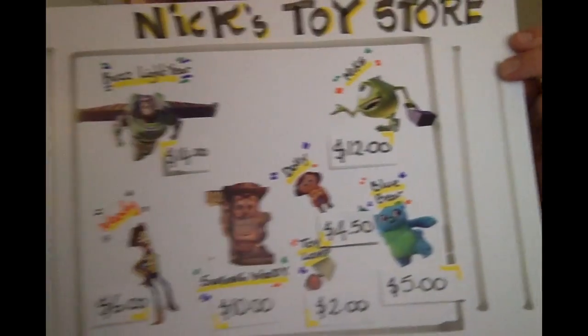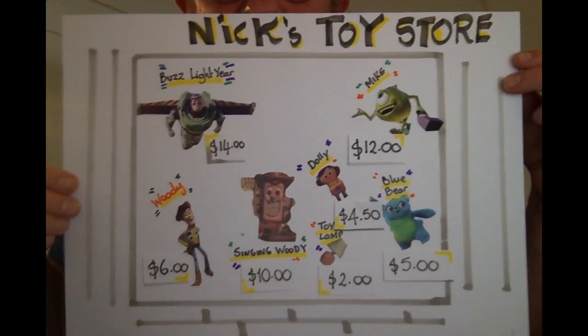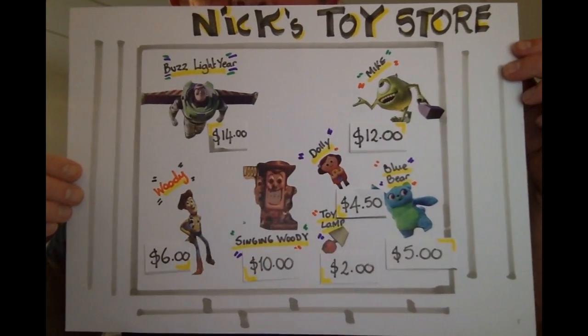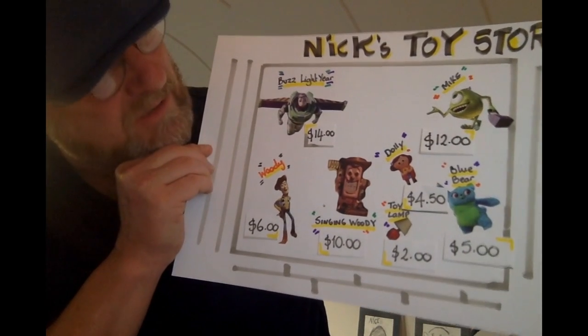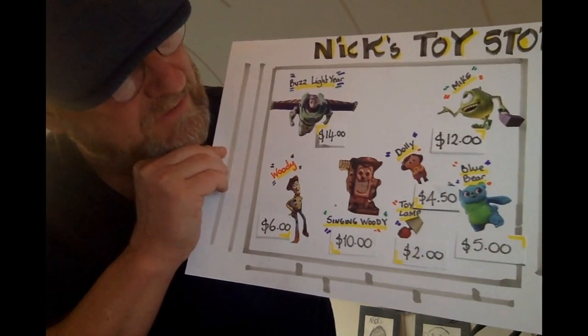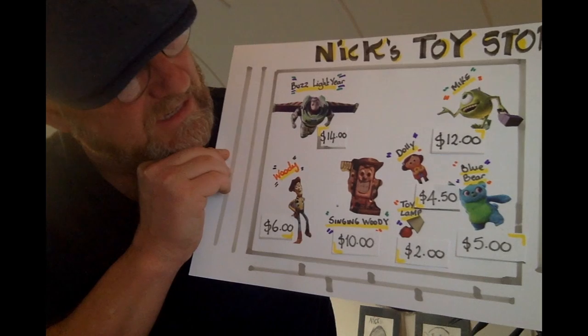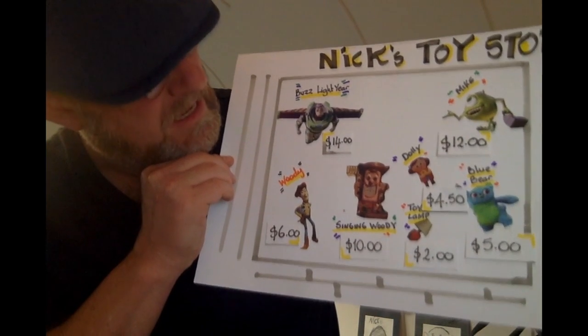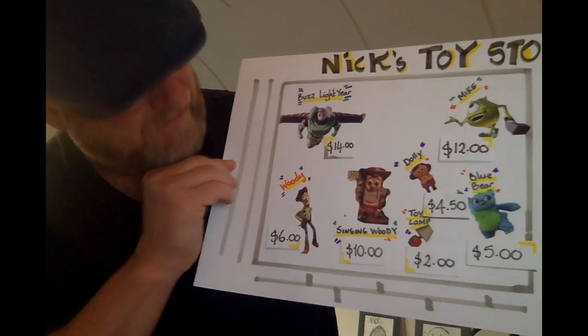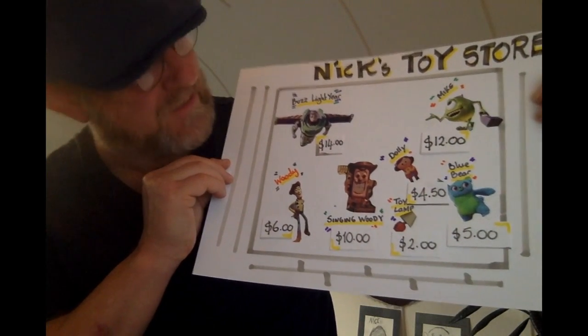There's my Nick's Toy Store, and I've got 6 items, and all the items are priced. So we have a Mike doll for $12, a Blue Bear for $5, a Dolly for $4.50, a toy lamp for $2, a Singing Woody for $10, a Buzz Lightyear for $14, and a Woody doll for $6.